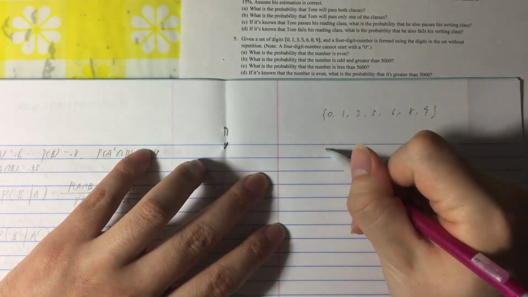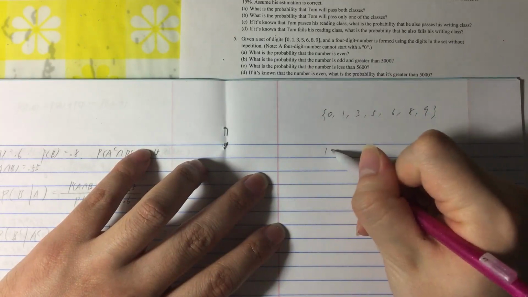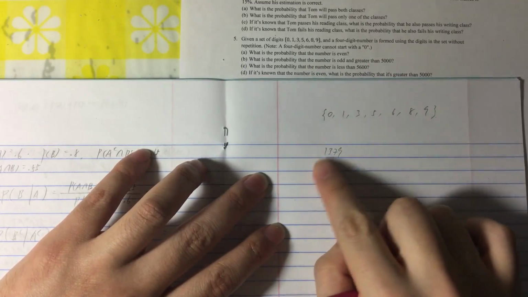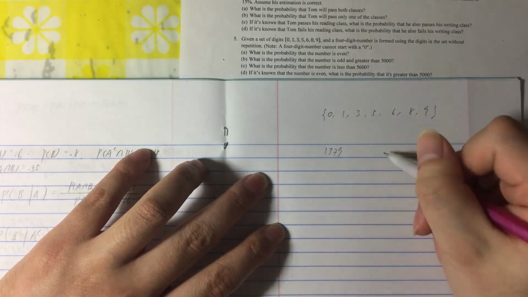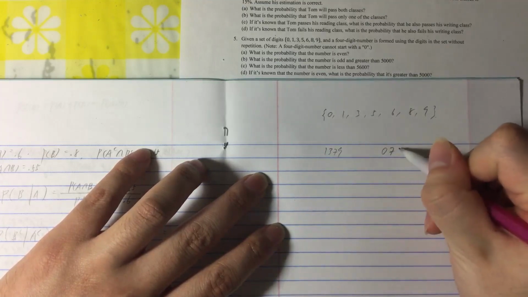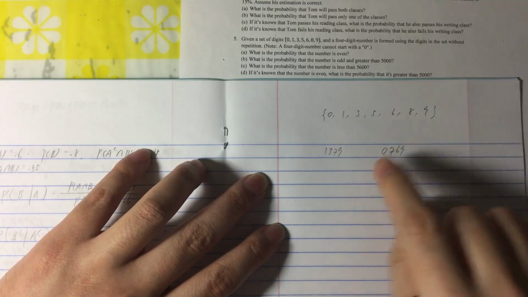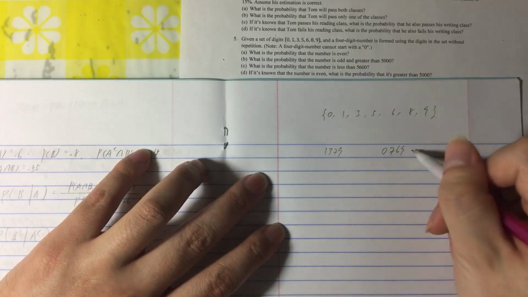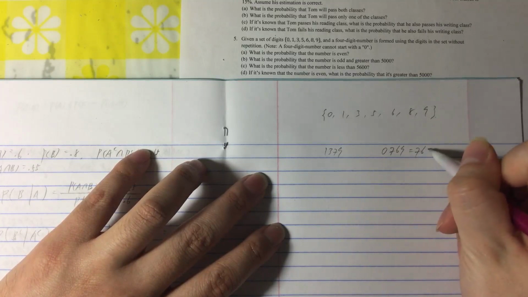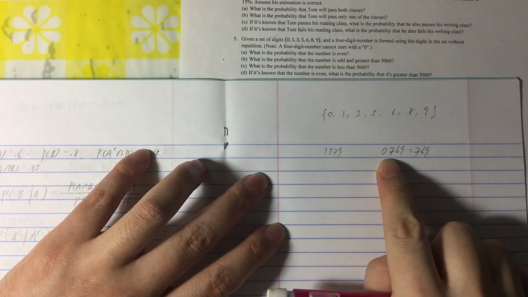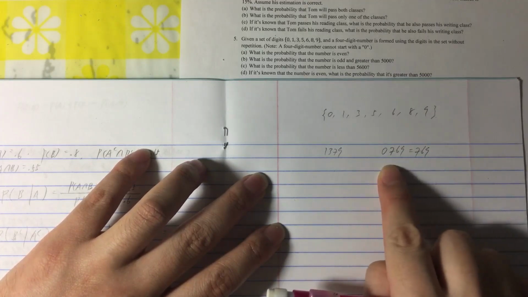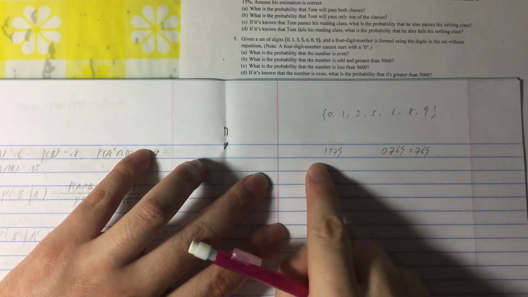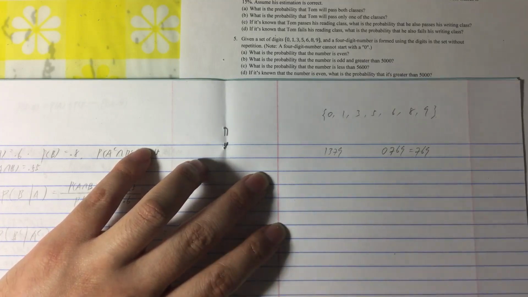For example, a 4-digit number could be 1379. That's called a 4-digit number. If a number starts with a 0, like 0769, this is a 3-digit number. This number is the same as 769. This is a 3-digit number, not a 4-digit number. So a 4-digit number cannot start with a 0.